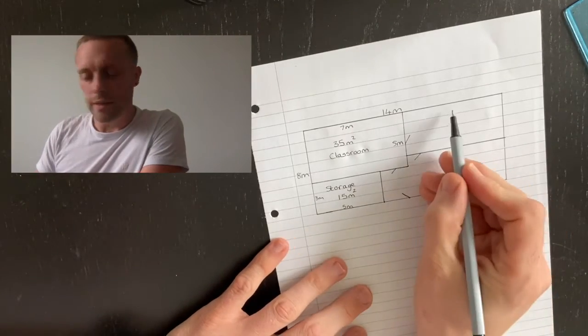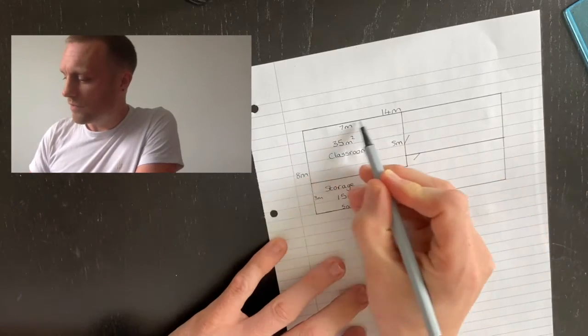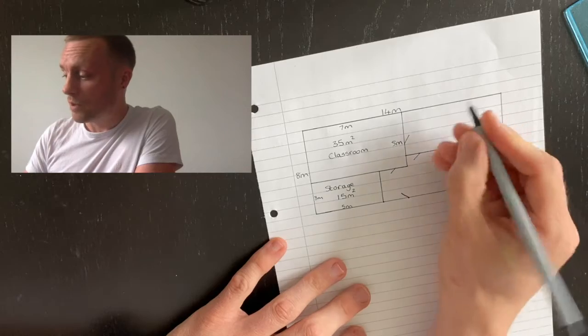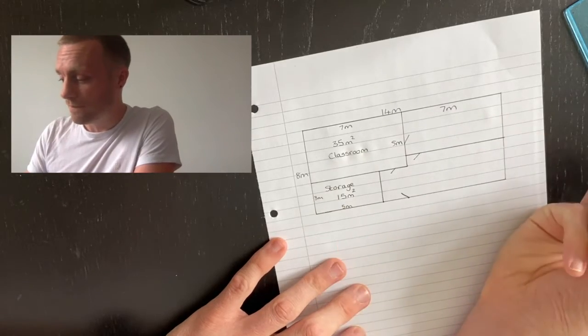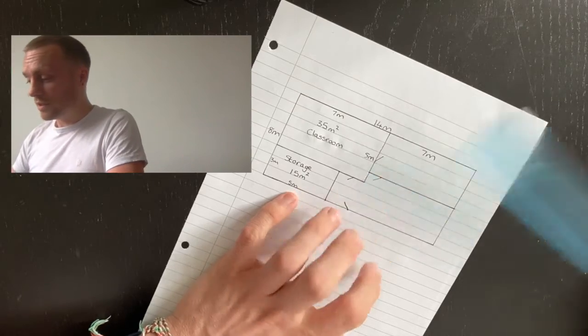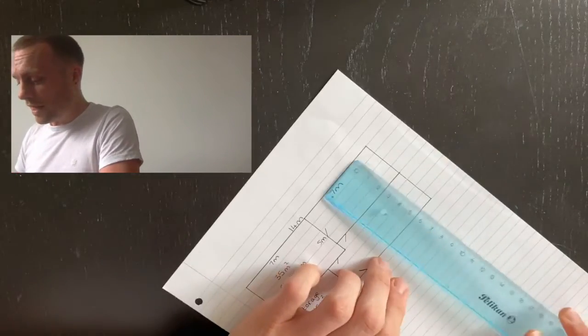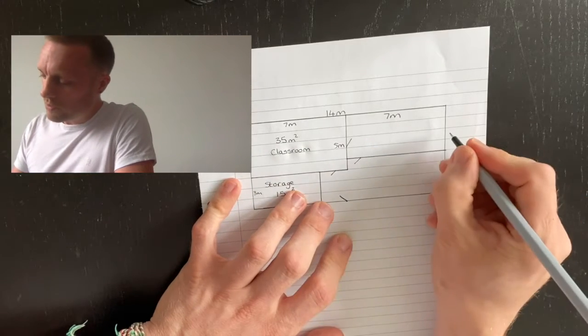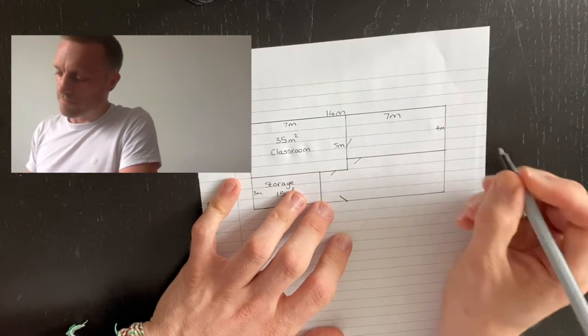Can you work out what that is? Well, if the whole length is 14 and this room is 7, this must also be 7, because 7 and 7 is 14. Let's measure across. So I've got 7 here again. And do I need to measure here? I've got 5 here, I've got 1 more. So I know this size is 4 metres.